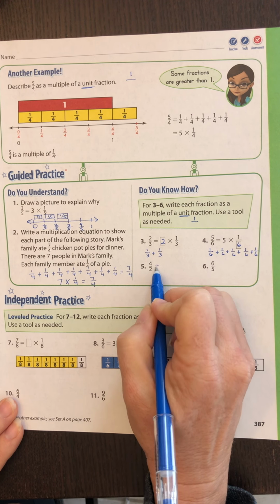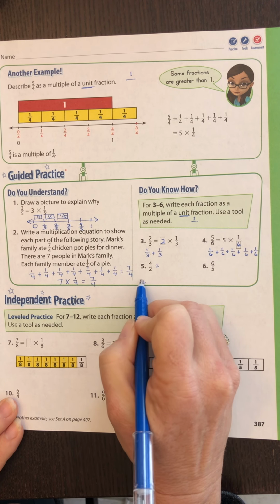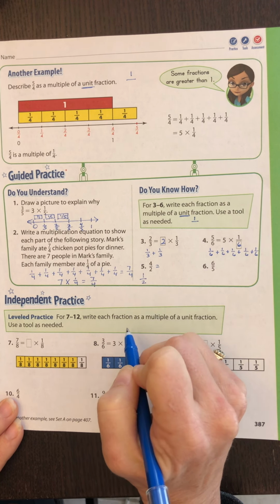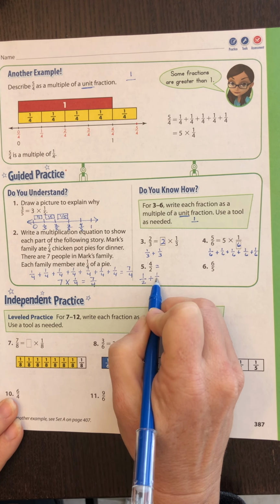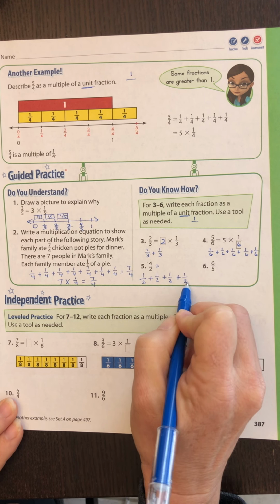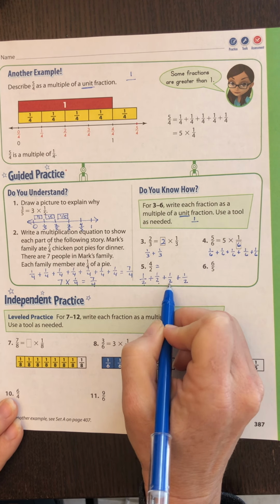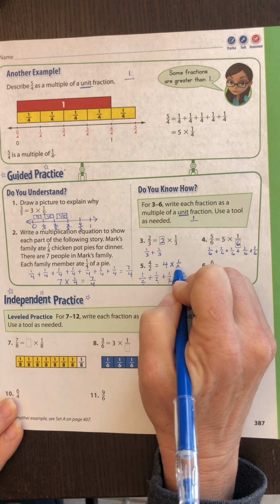Next, 4 halves. Keep the denominator. Unit fraction means 1's on top. 1/2. We have 4 of them, don't we? Plus 1/2 plus 1/2 plus 1/2. So we've got 1, 2, 3, 4 times 1/2.